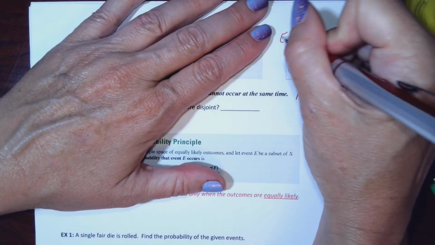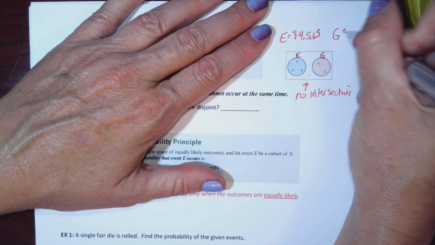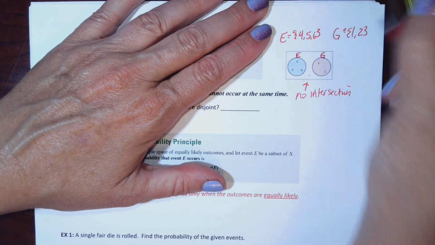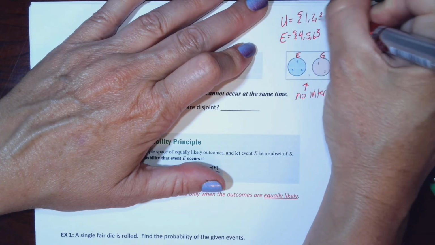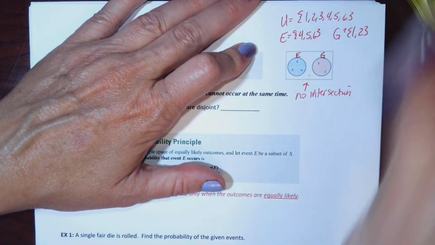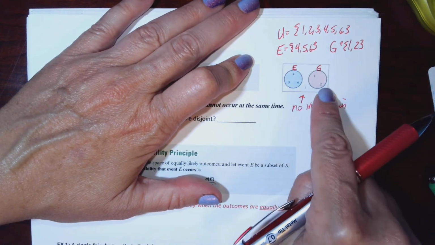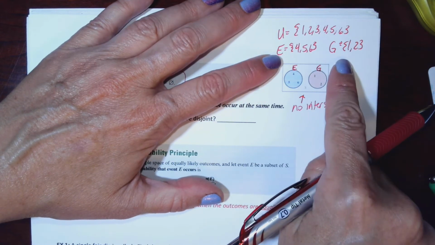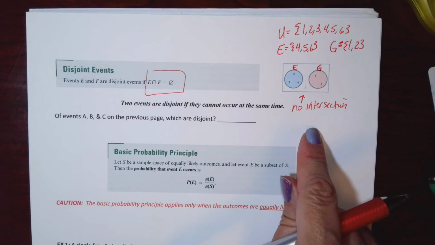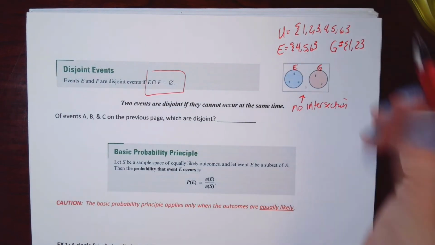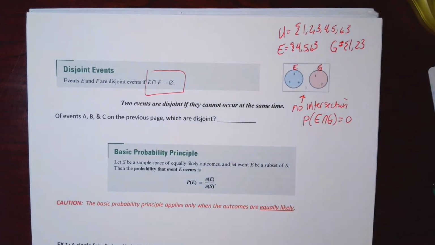If you can see it, E includes the elements 4, 5, 6. G includes the elements 1 and 2, and 3 is out here in the universal set. So my universal set is going to be 1, 2, 3, 4, 5, 6. So all the numbers on a regular standard die. But E and G don't share anything. There are no elements that are common. So there's no intersection. So I can say that those two are disjoint. The probability of E and G is 0.